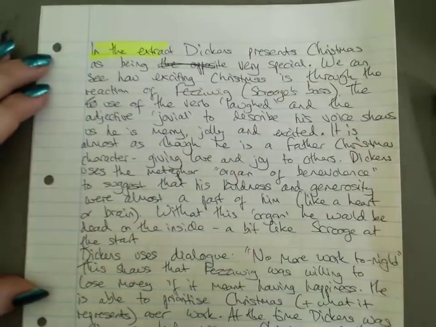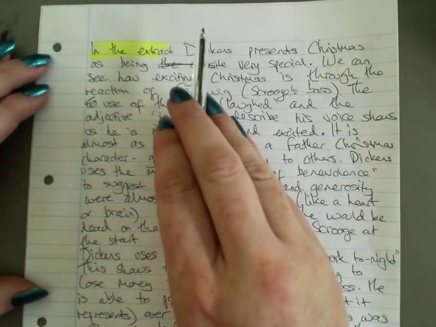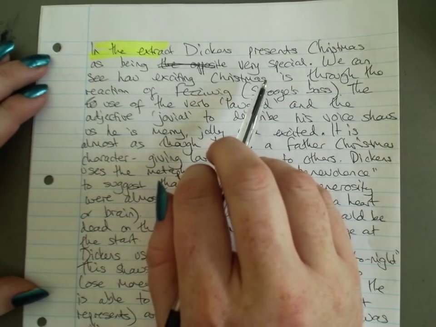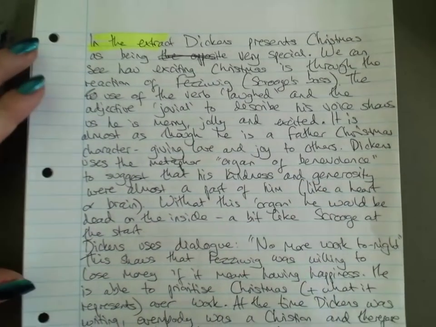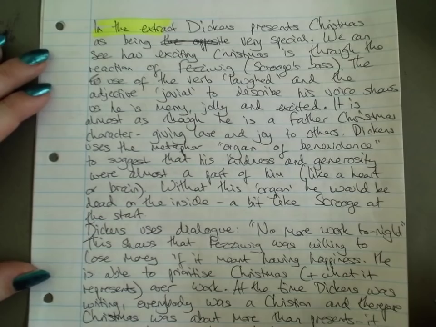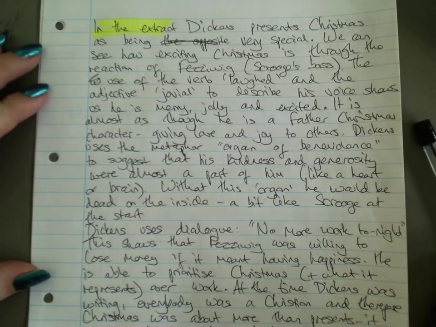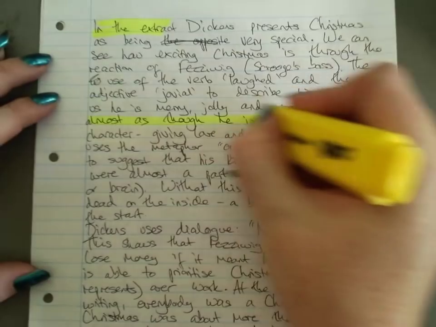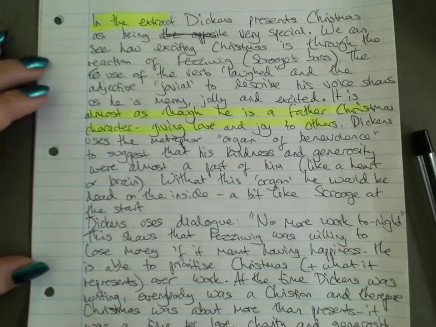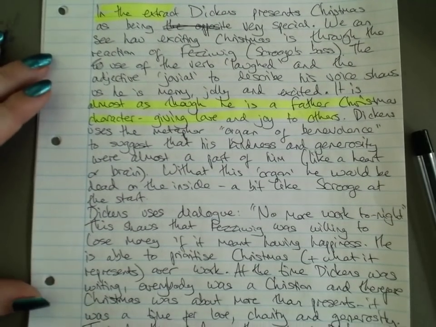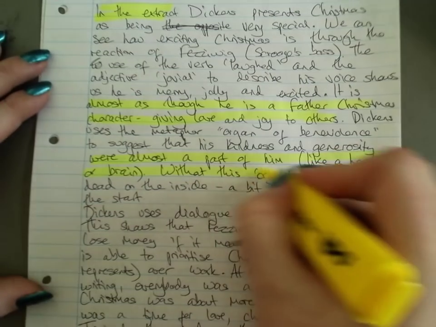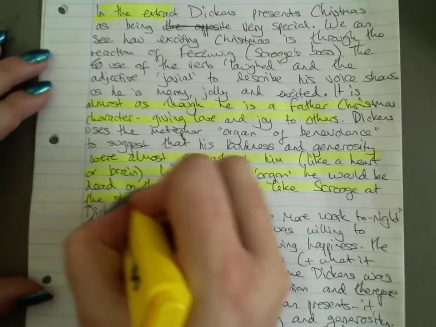Dickens does something, it just really shows I'm aware of the writer at work. So in the extract, he presents it as being very special. We can see how exciting Christmas is through the reaction of Fezziwig, Scrooge's boss. The use of the verb laughed and the adjective jovial to describe his voice shows he is merry, jolly and excited, almost as though he is a Father Christmas-like character, giving love and joy to others. Dickens uses the metaphor organ of benevolence to suggest that his kindness and generosity were almost a part of him, like a heart or brain. Without this organ, he would be dead on the inside, a bit like Scrooge at the start.